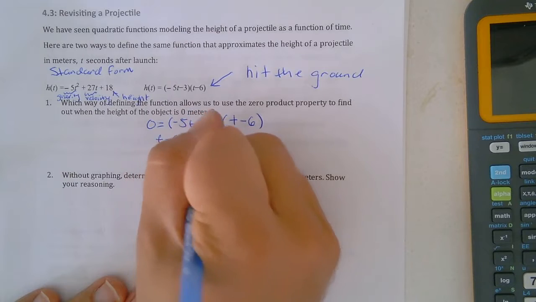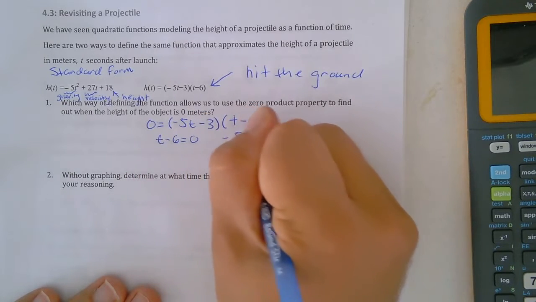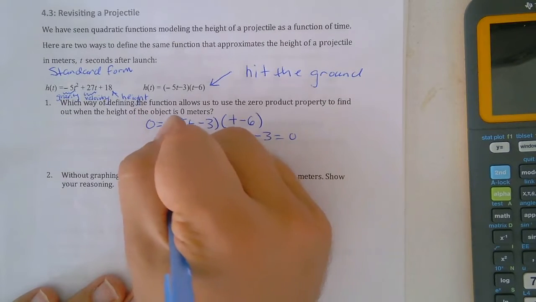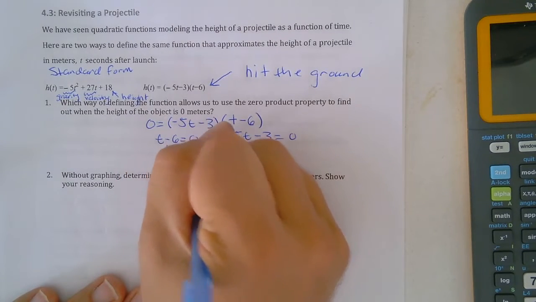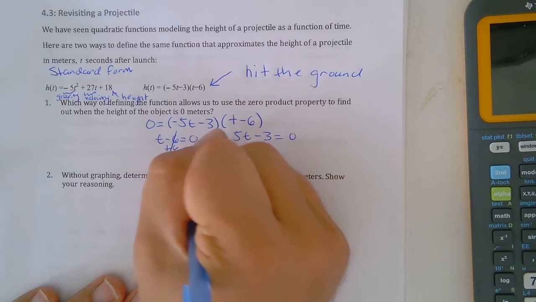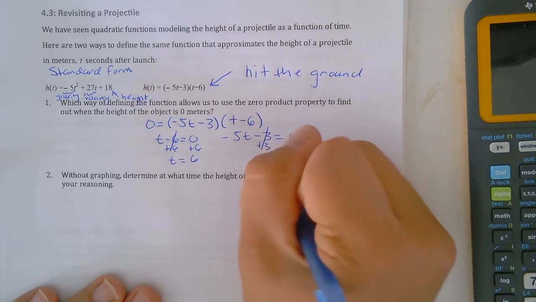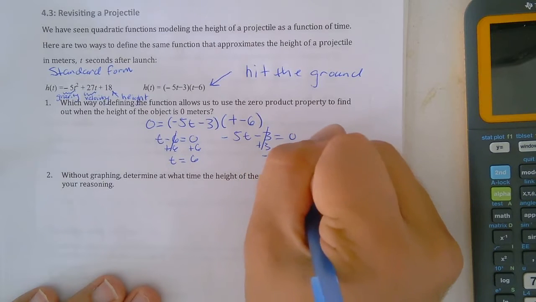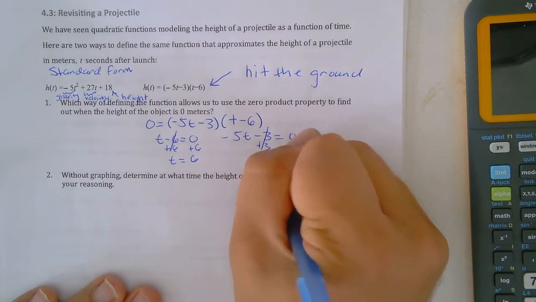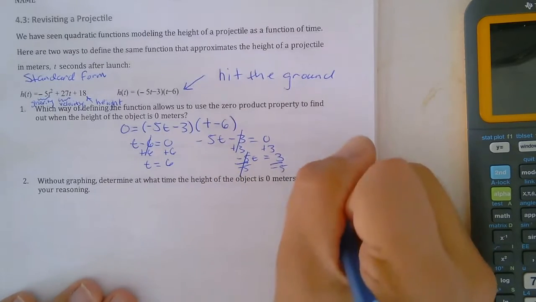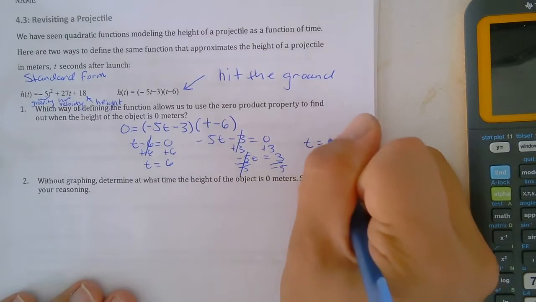T minus 6 equals 0. And negative 5t minus 3 equals 0. So add 6 here, and you get t equals 6. Add 3 here, and you have negative 5t equals 3. Then divide by negative 5, and t would equal negative 3/5 of a second.